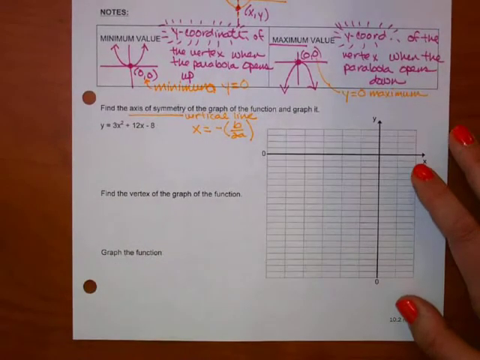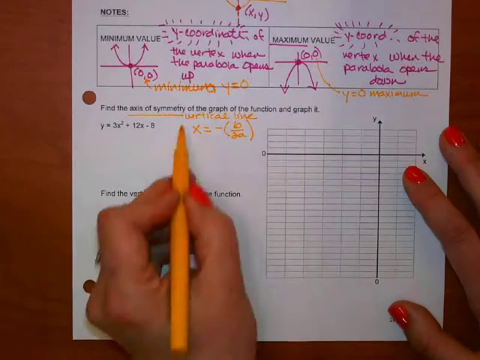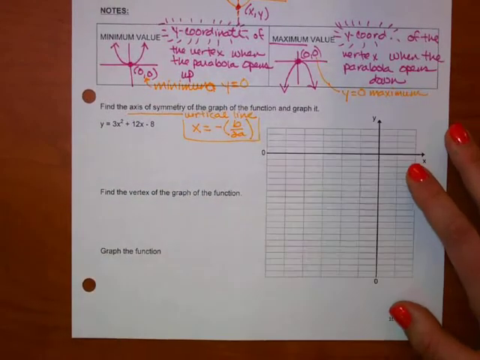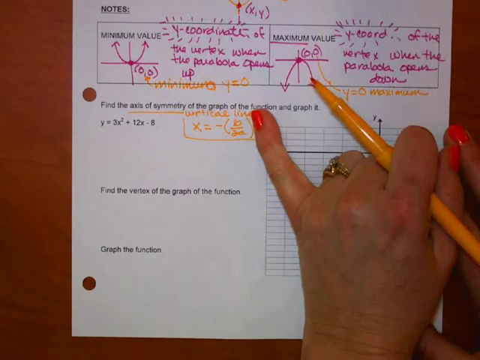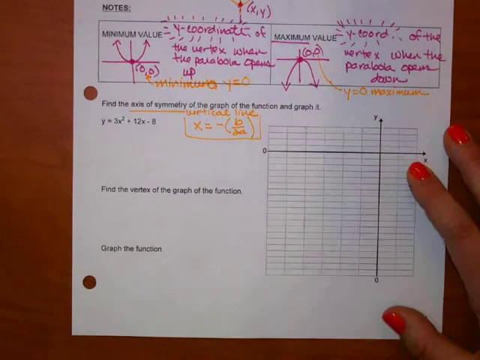That's the formula you're going to use. Guess where that formula comes from? The singing one, the quadratic formula. It's the front part of that formula. Negative b over 2a, it's the front part of the quadratic formula, right?